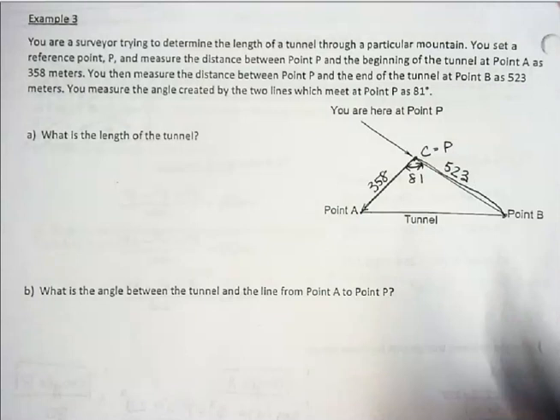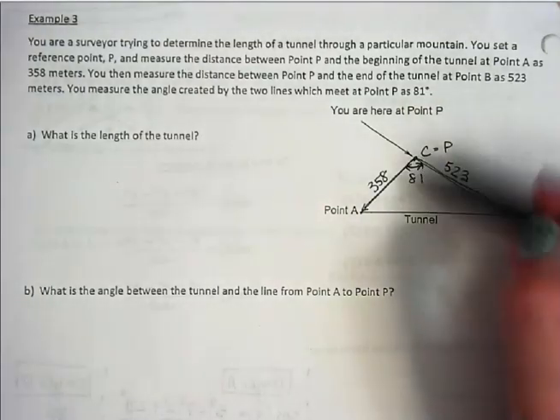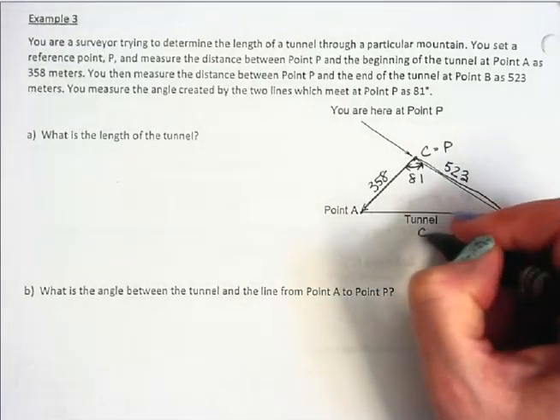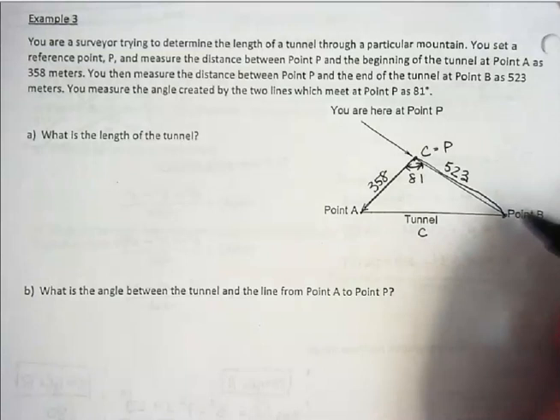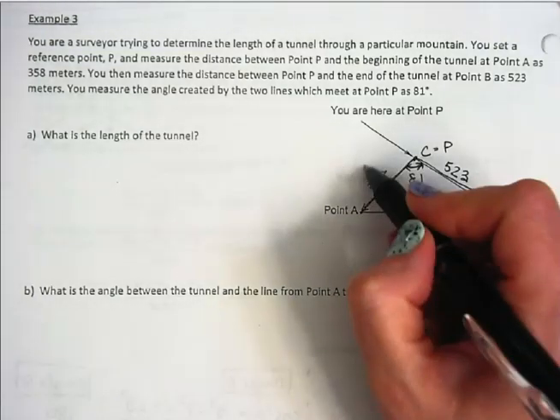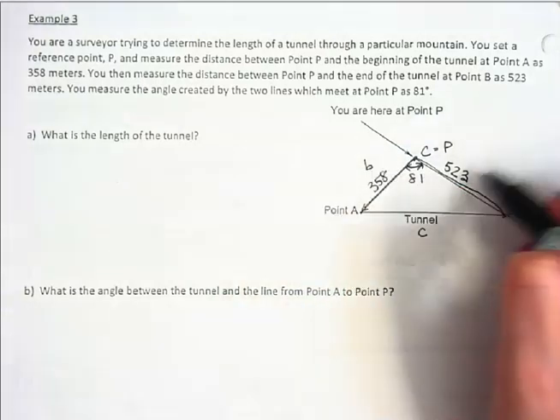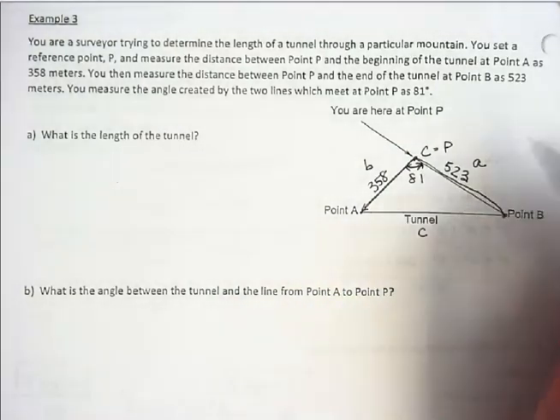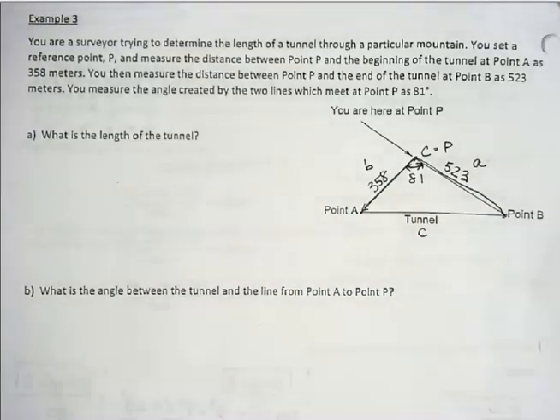So that'll be C, and then the sides across from my angles, if this is angle C, then the length of this tunnel, this side, is going to be lowercase c. 358 is across from angle B, so that's going to be my lowercase b, and then 523 is going to be my lowercase a. And now that I have all those set up specifically like that, I can use the equations as they're written, and I don't have to worry about changing anything on them.